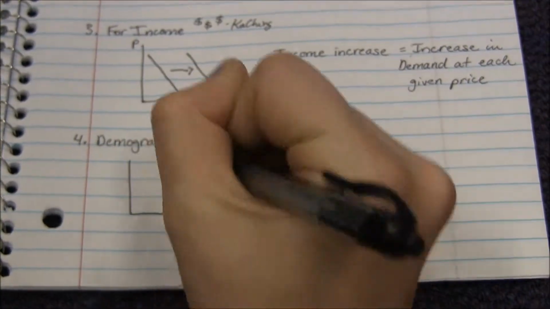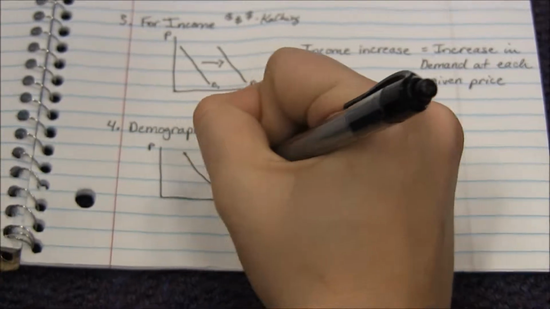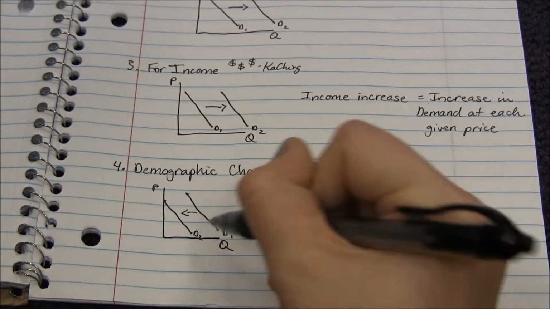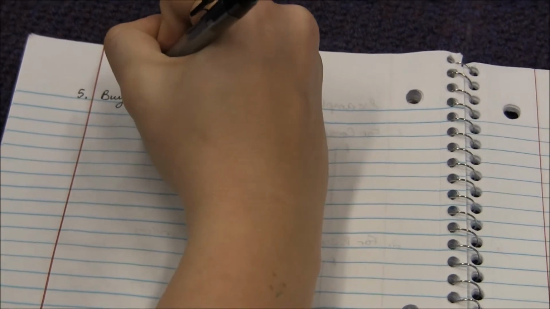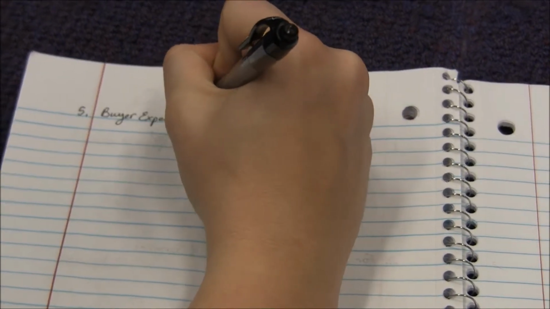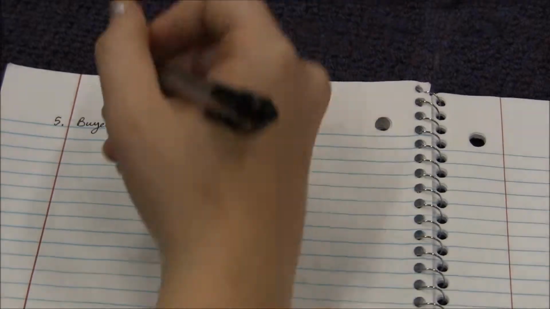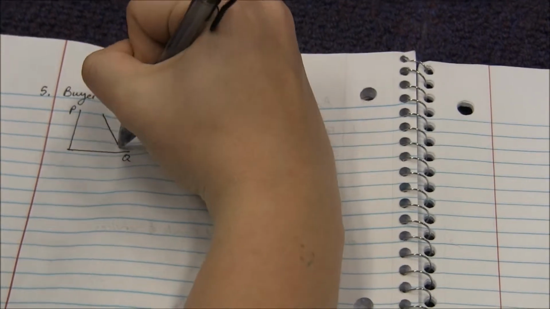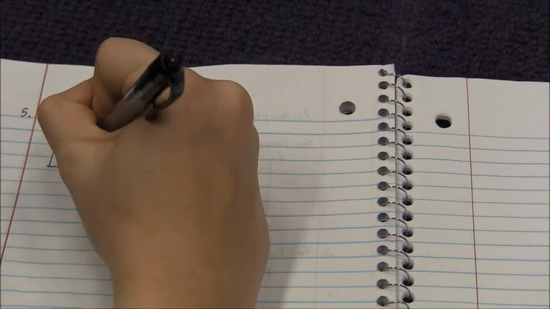4. Demographic characteristics. In general, the greater the population, the greater the demand. On the other hand, let's say birth rates fall. The demand for infant supplies will decrease, which results in the demand curve shifting to the left. Finally, number 5, buyer expectations. If buyers expect prices to increase in the future, the demand for that good or service, like carrots, will increase today. The result is that the demand curve will shift to the right.